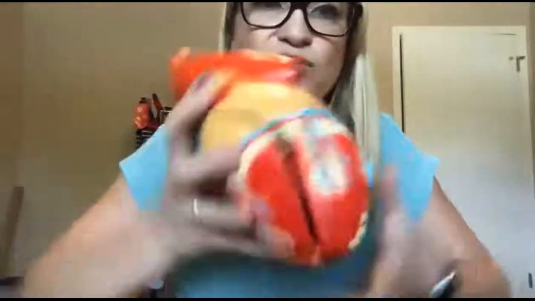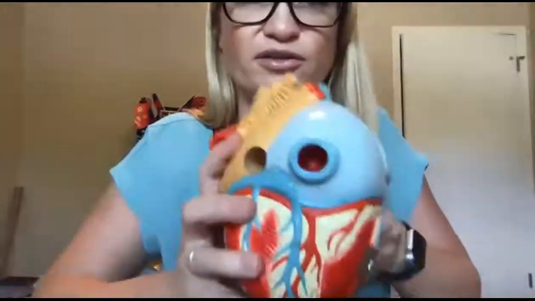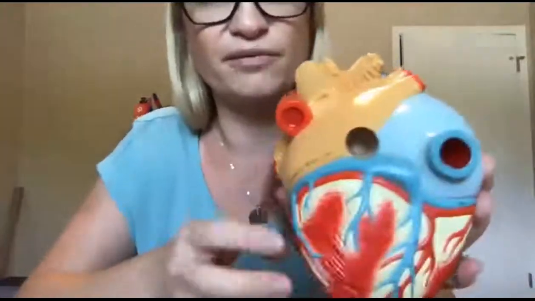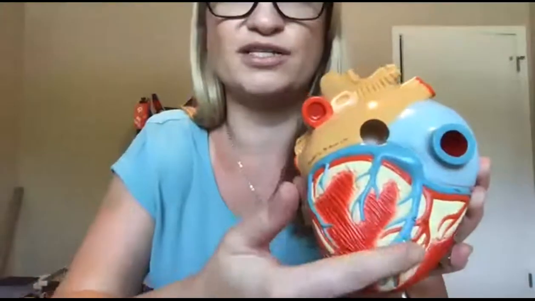Now, if we look at the posterior side, and the posterior is kind of a little harder to see, but it's right here, okay? So this is the posterior side. We see the posterior interventricular sulcus. Okay, posterior interventricular sulcus, again, the artery is going to be easy for you to remember. It is the posterior interventricular artery, okay? That's what we see there.